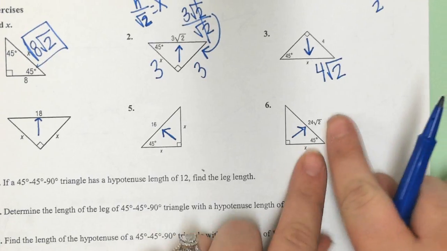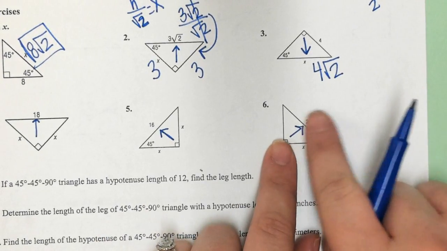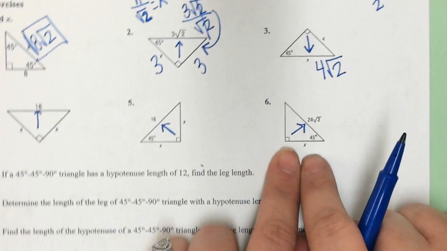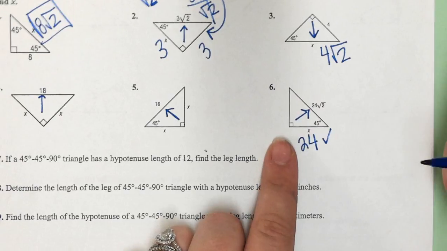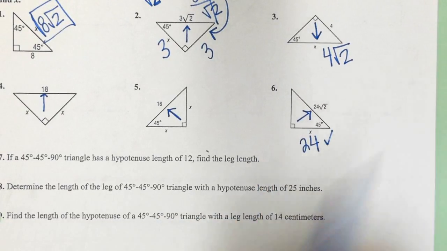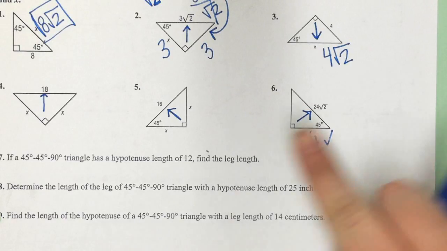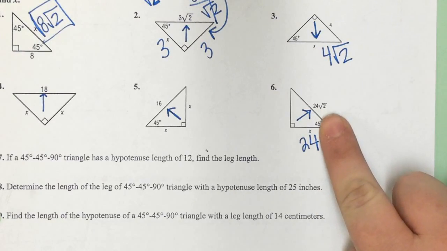Well, isn't the hypotenuse always just x times the square root of 2? So what's x here? Okay. We can do that on our test? That's second best scenario. First best scenario is we know the leg. Second best scenario is that we know a number times square root of 2.